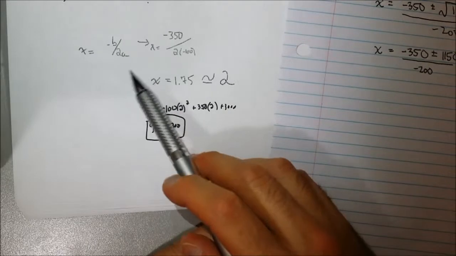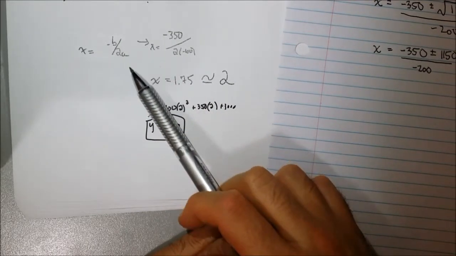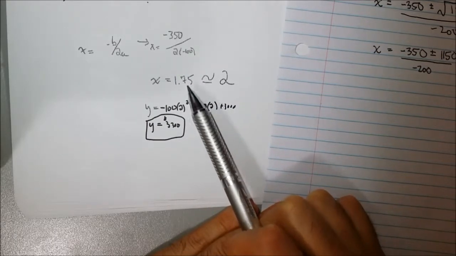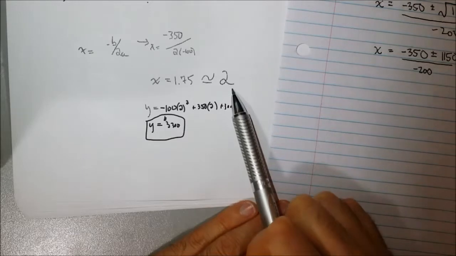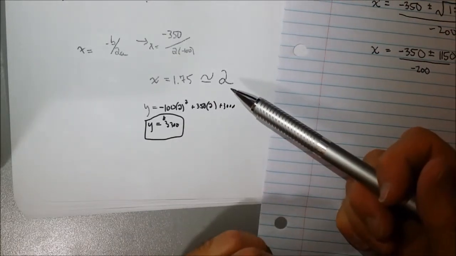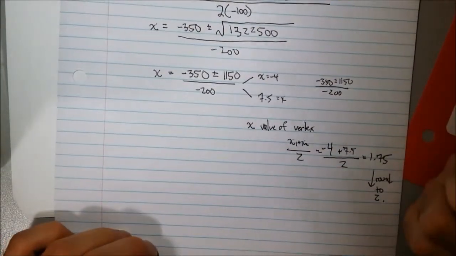If you use this formula, which is just fine, you can very quickly, by plugging in negative b over 2a, here's the work, confirm that you got 1.75, you get 2. So I'm giving it to you as a way for you to check your work quickly, but I do want you to know how to do it using this method here.